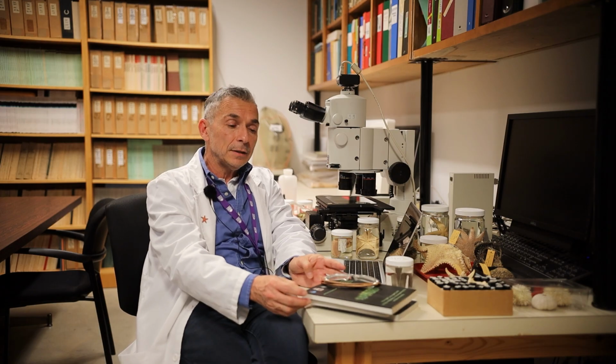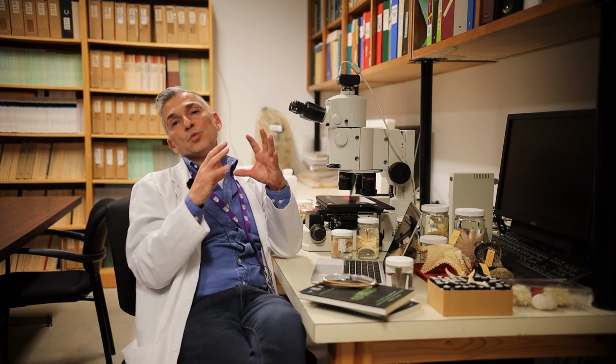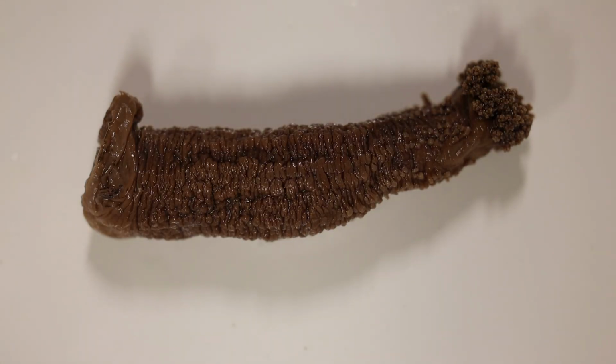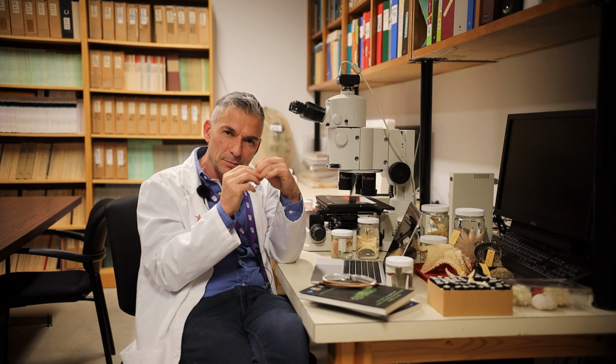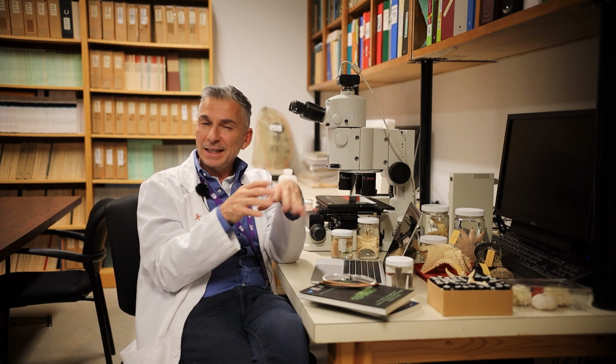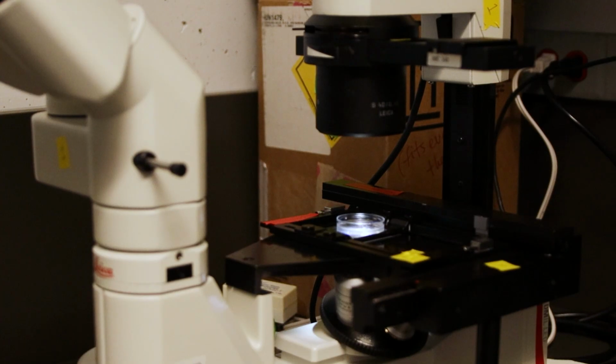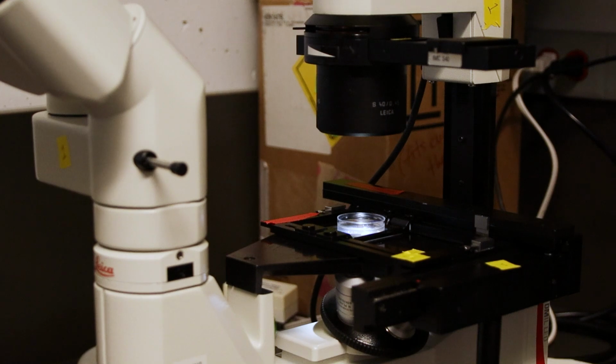The sea cucumbers are kind of a different world because you have to use the skin to identify them. So you have to dissolve a tiny little bit of skin in bleach, wait a little bit, and then look in the microscope and try to recognize the species using taxonomic keys or taxonomic references to identify them.